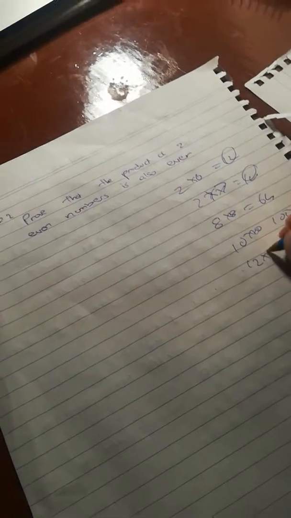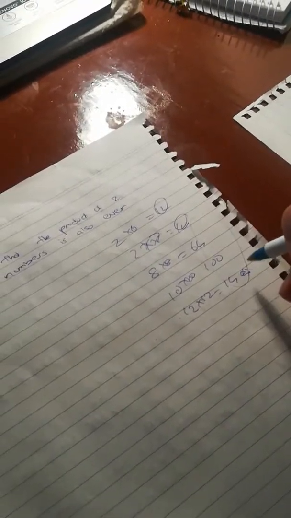So let's go on to another example, just to really drive this concept home. We have to prove that the product of two even numbers is also even. Logically, that fairly makes sense. So you have 2 times 6, that's 12. 2 times 7, that's 14. Both are even numbers. You have 8 times 8, 64. 10 times 10, 100. 12 times 12, 144. And what's common with all of them? They're even numbers, and we know that for a fact.